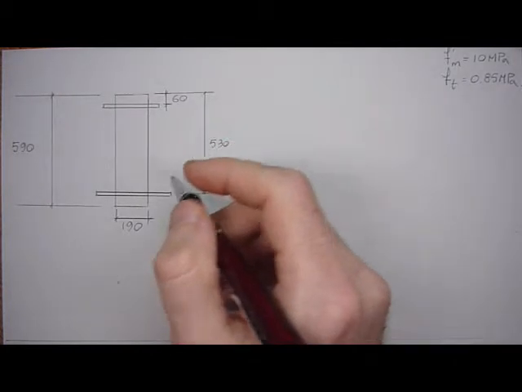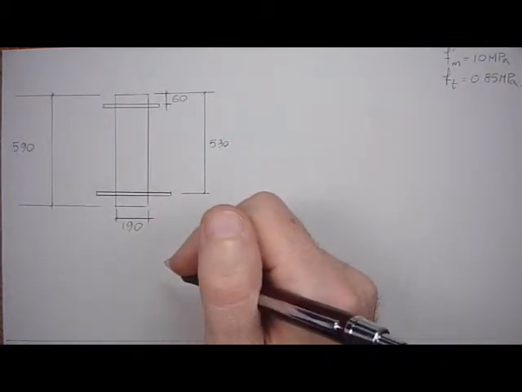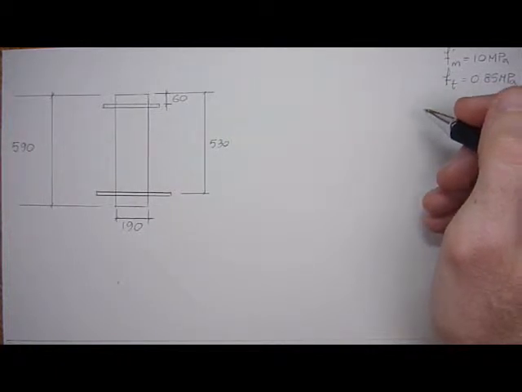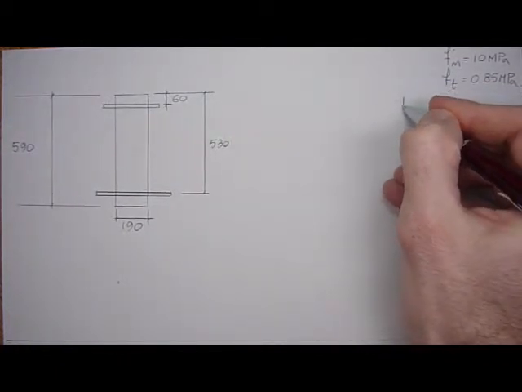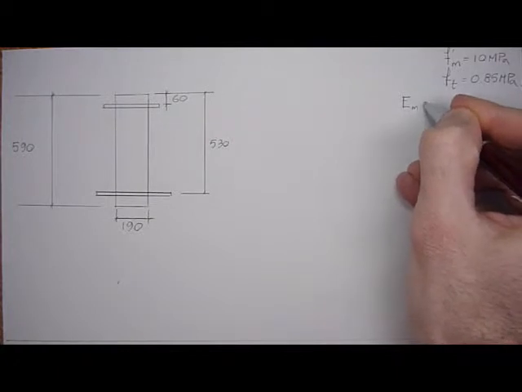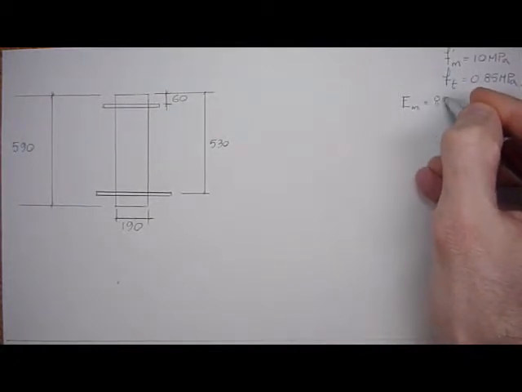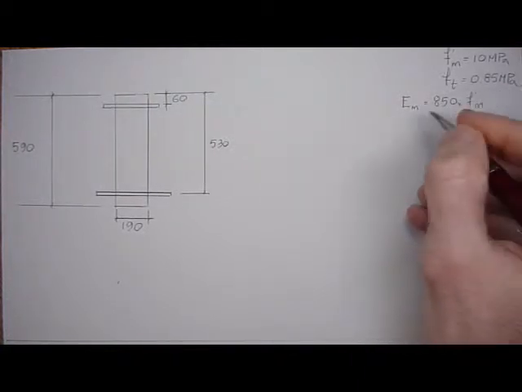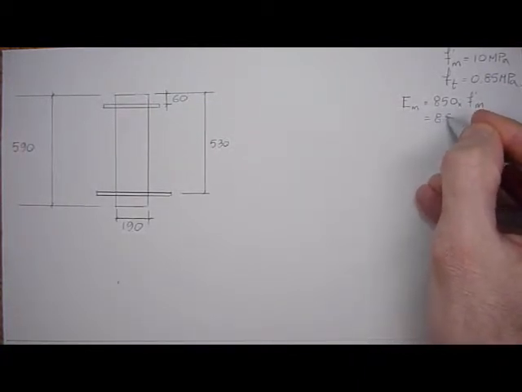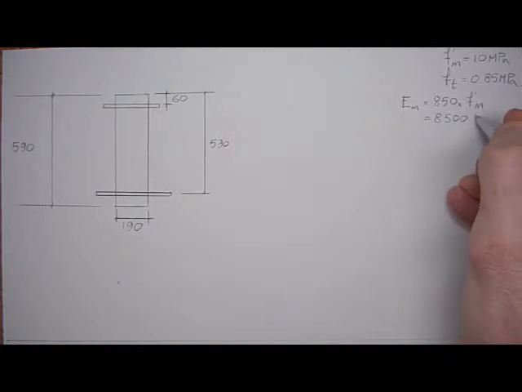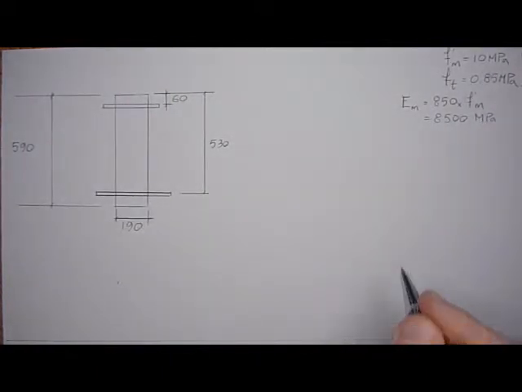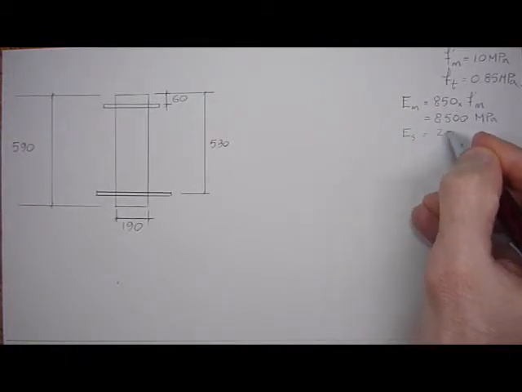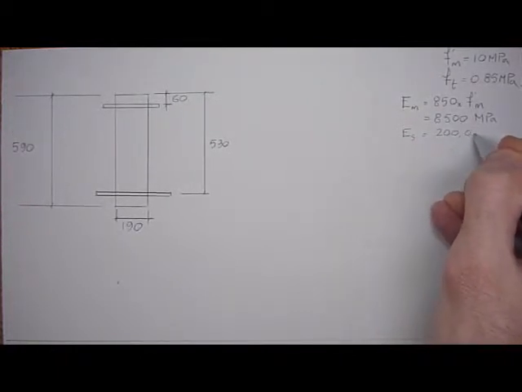So first of all, we've got to find the modular ratio of the section, and we know that the E of the masonry is 850 times f'm, so that would come out to be 8,500 MPa, and the E of the steel is 200,000 MPa.